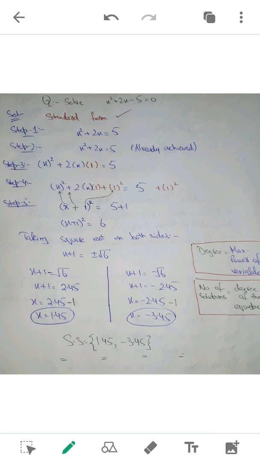It doesn't really matter whether you put the first value in the second step or not, but both answers must be placed in the solution set. And this solution set is actually a must. Whenever the word solve is asked, you have to put the solution set, otherwise the marks are deducted. And it is written in the Cambridge guide.